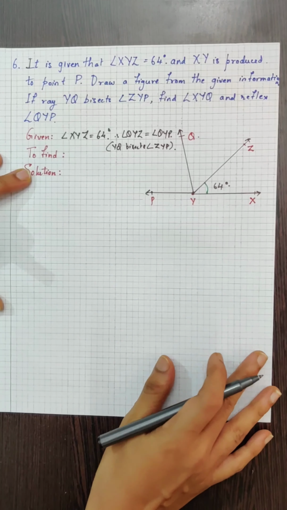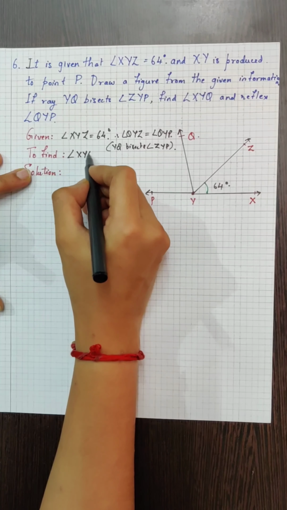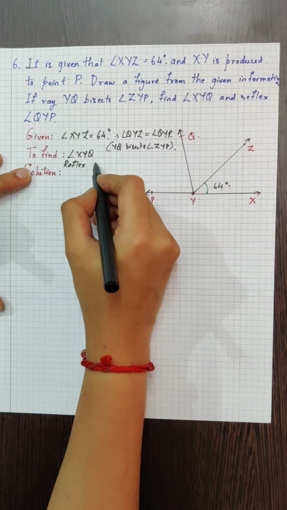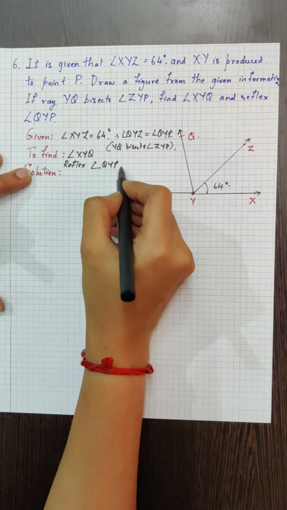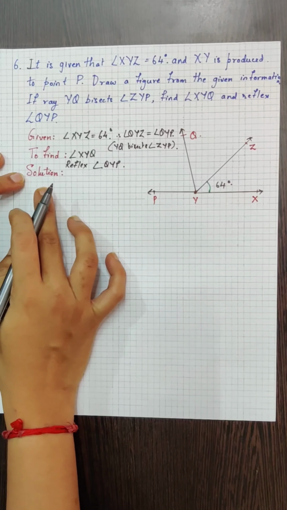So this is the given information. What we have to find out is angle XYQ and reflex angle QYP. These are the two things that we have to find out. Now let us see the solution.